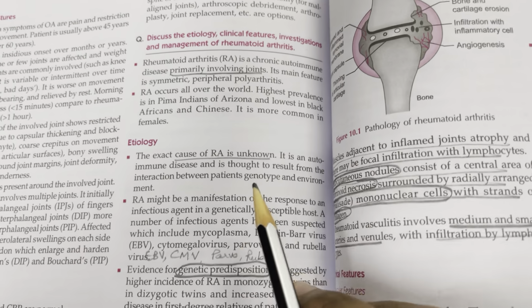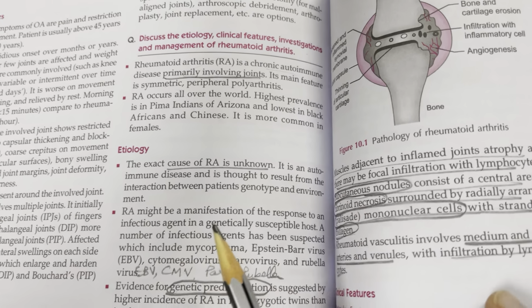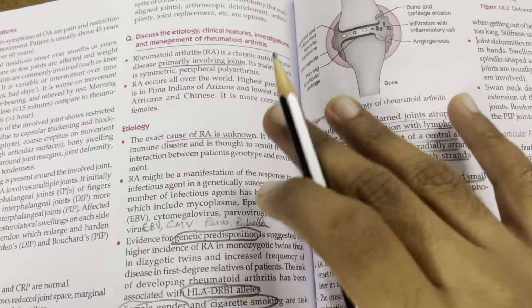Now let's discuss rheumatoid arthritis. It is a chronic autoimmune disorder. It primarily involves the joints. There is symmetric involvement of the joints, especially the small joints. That is what you need to remember.